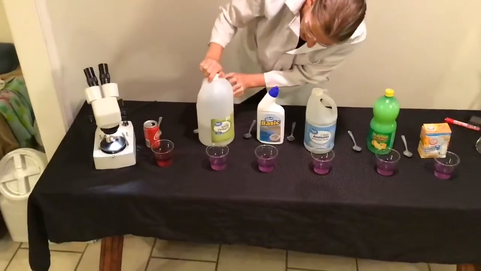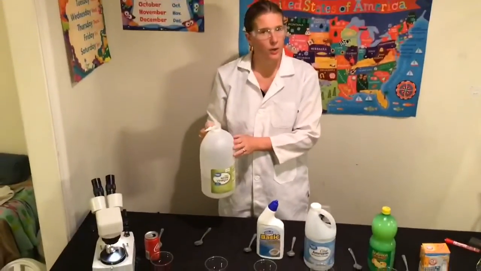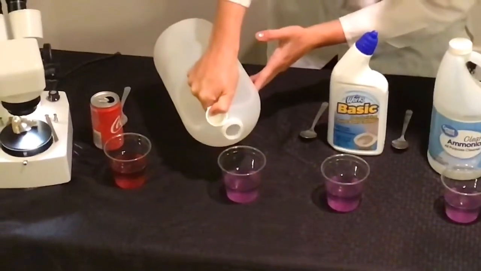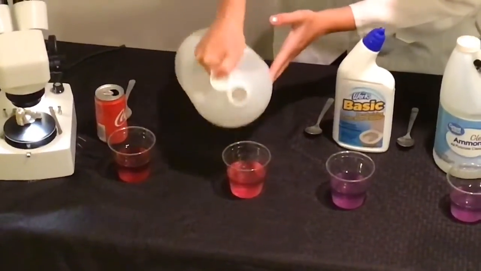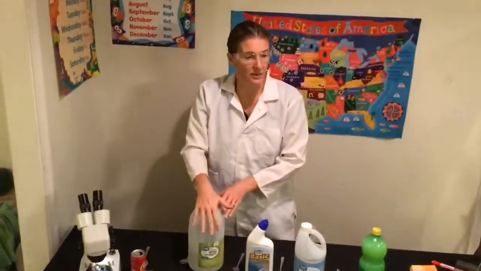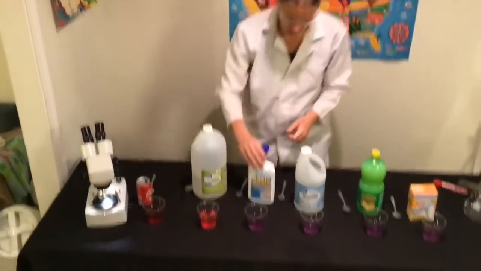Okay, here we have vinegar. So what color do you think the vinegar is going to change? If Coke changed that color, I wonder what color vinegar is going to change. Pour a little bit of vinegar in. And we get a nice bright pink. That should give us a little bit of a clue as to what turns it pink.